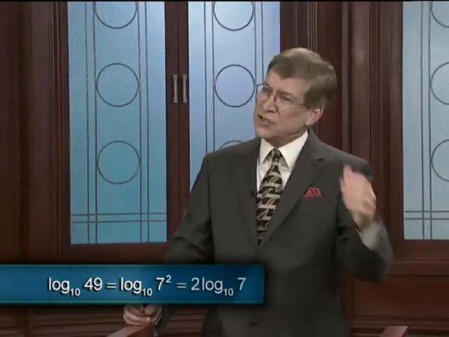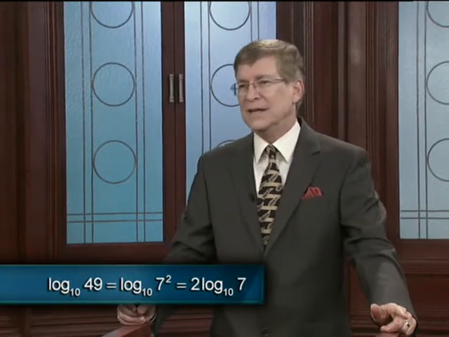But let me show you one that's not so easy. How about log base 10 of 49? Can we simplify this? Well, 49 is 7 squared. So this would be log base 10 of 7 squared. And now that 2 can be put into the front. It can slide over to the front, and you have a different form of the expression. It's now 2 times log base 10 of 7.